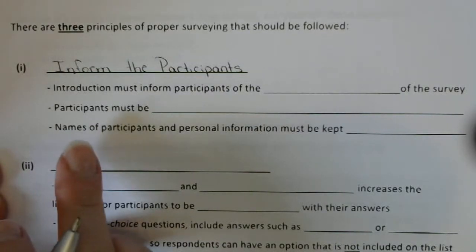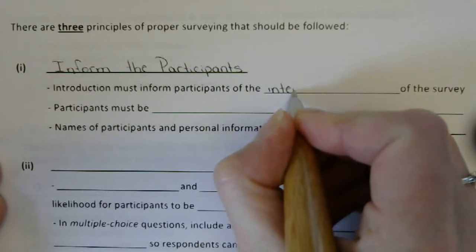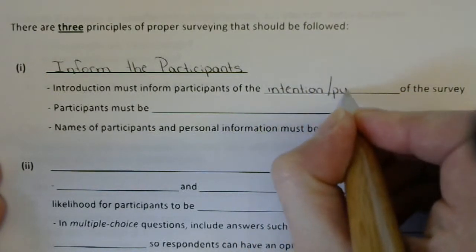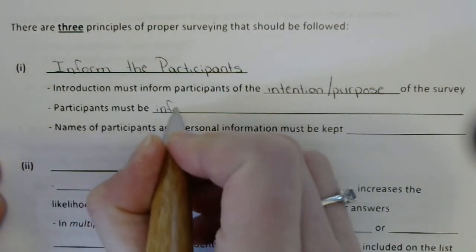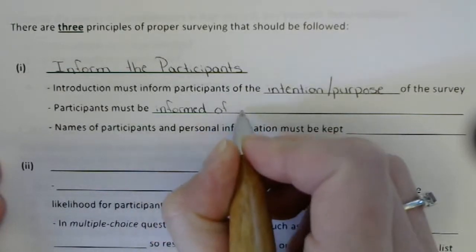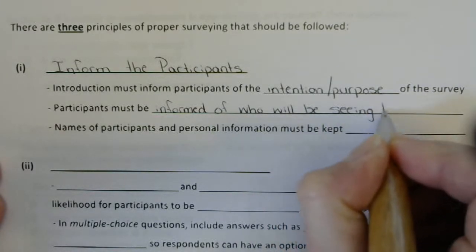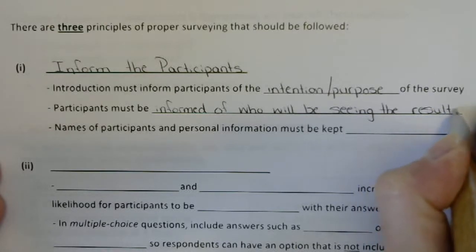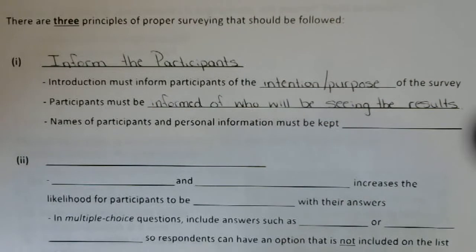So you should have an introduction to your survey. An introduction should be short, easy to read, and it should always provide the intention or the purpose of the survey. Participants must be informed of who will be seeing the results. If it's only going to be seen by one organization or one person, they need to be told that, because that way they won't be worried about this information getting into the wrong hands.